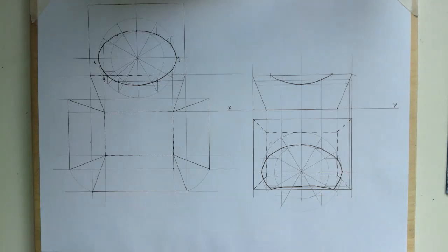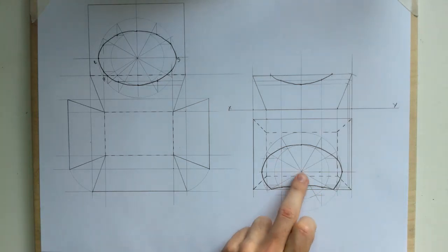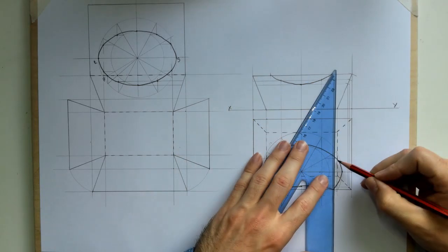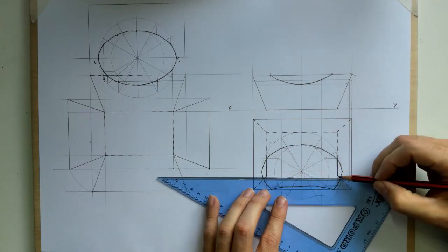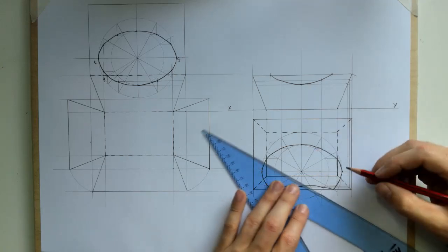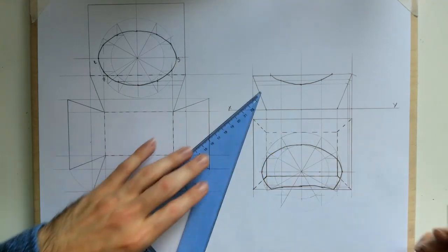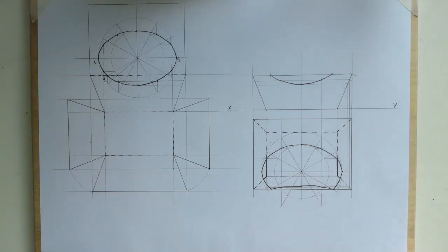Okay, so that's your curve in plan view. Now, technically, if that is see-through glass, we're going to see those lines on the bottom for the cardboard. And then it'll be hidden detail from there on in. Okay, that's your full front elevation and plan, including hidden detail, and that's your question finished.